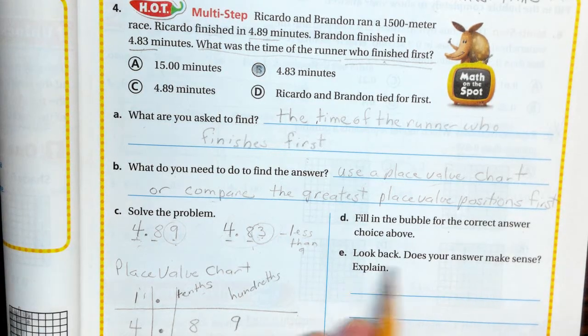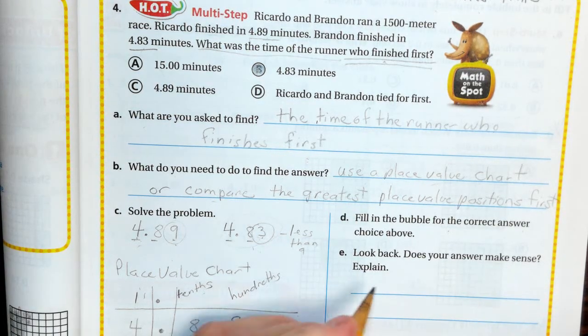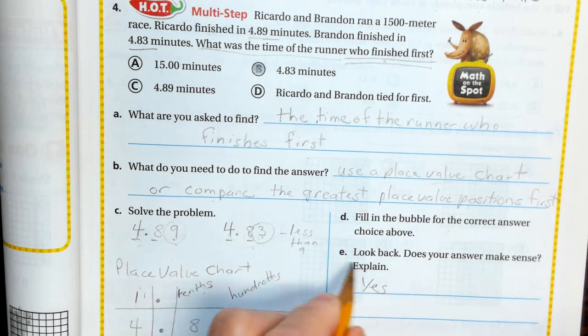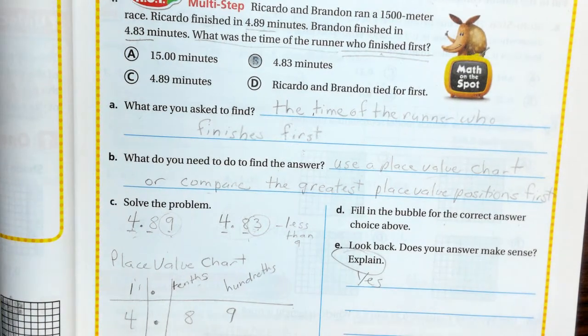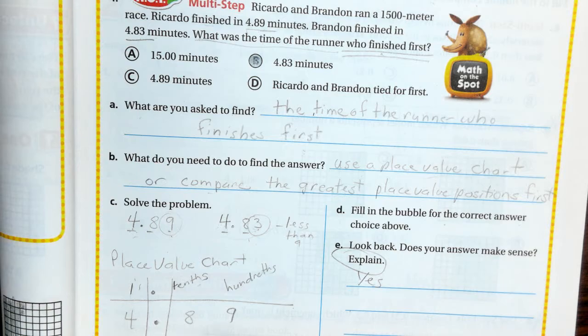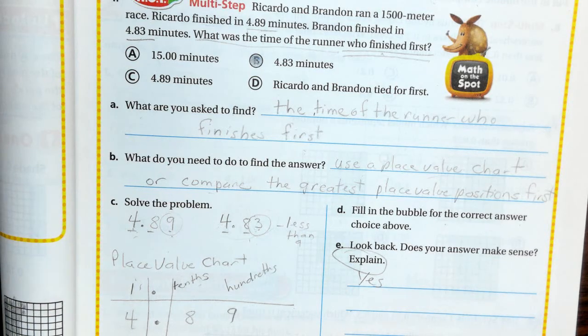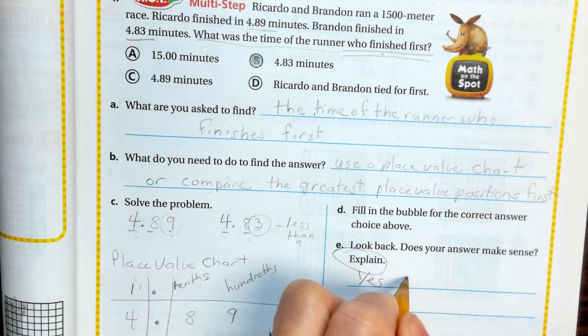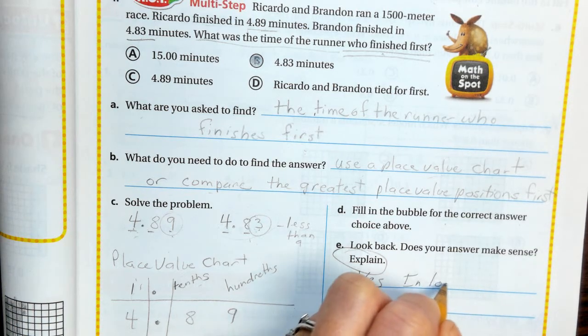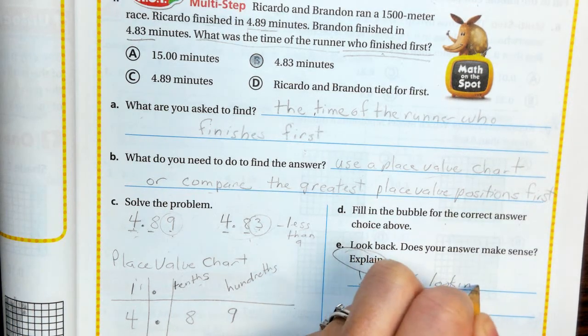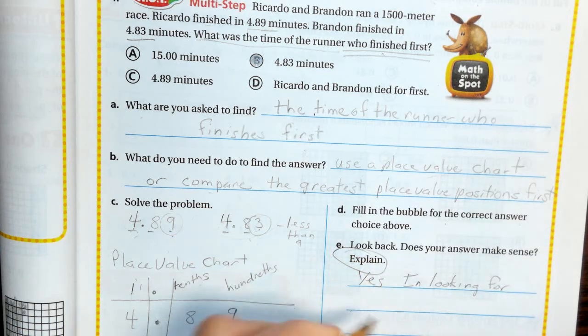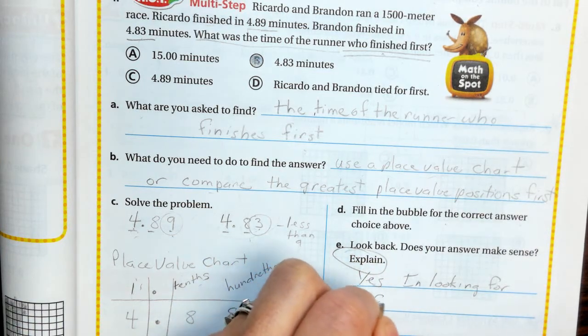Look back. Does our answer make sense? Well, yes, it does. Then it says to explain. Well, since you compared the size of these two numbers, and looking for the fastest runner, and the lesser of the 2.